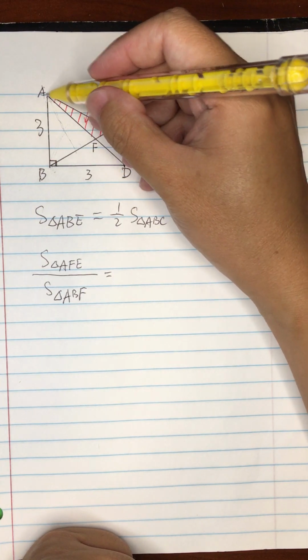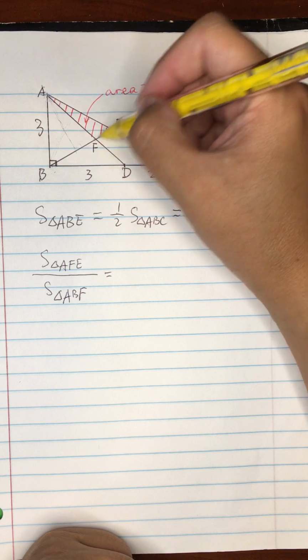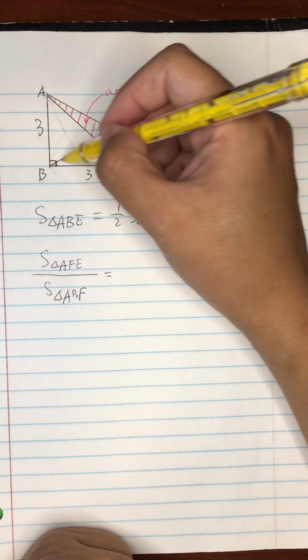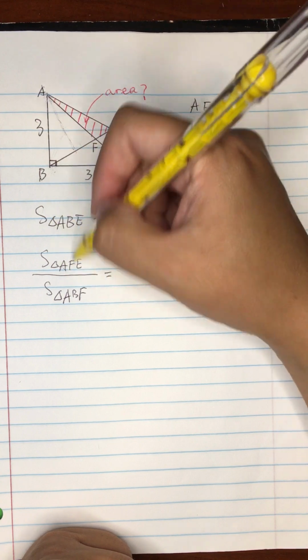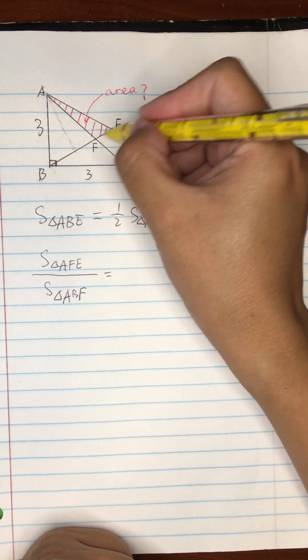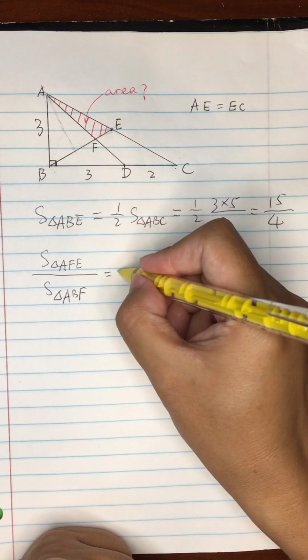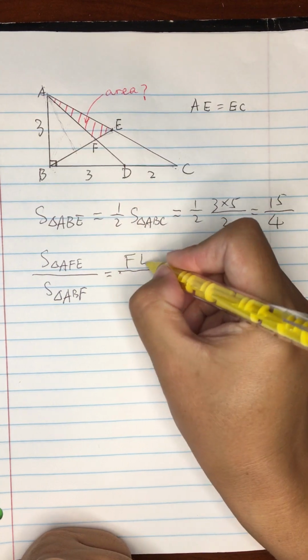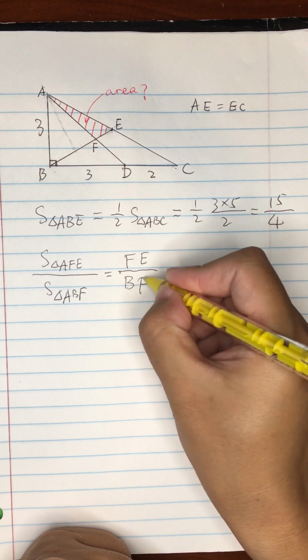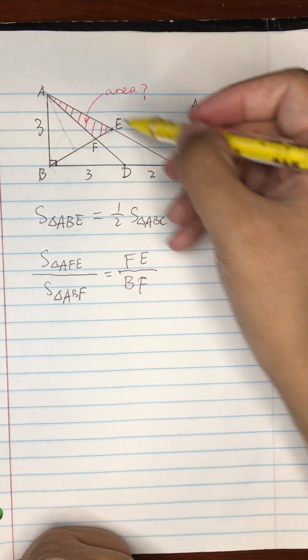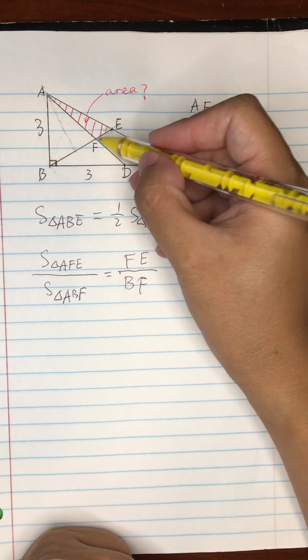For AFE, the base is going to be FE, and for ABF, the base is going to be BF. The height is the same, so the area ratio is going to be the base length ratio. So it's going to be equal to FE over BF, right? So FE over BF equals what?